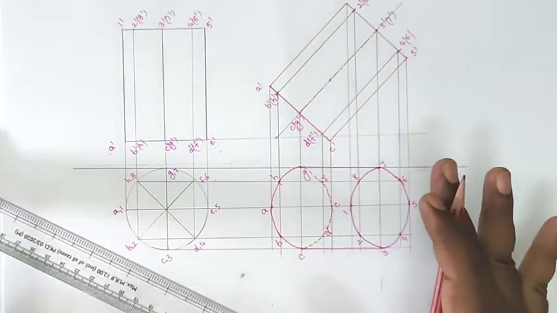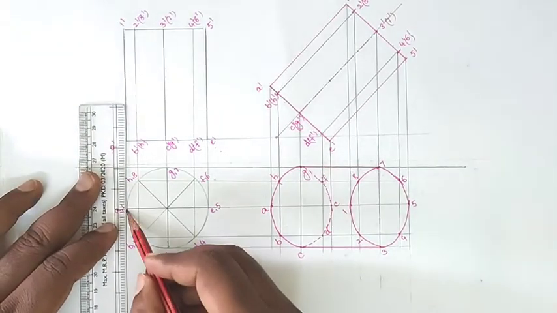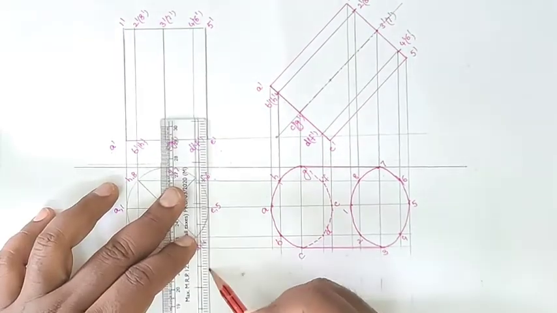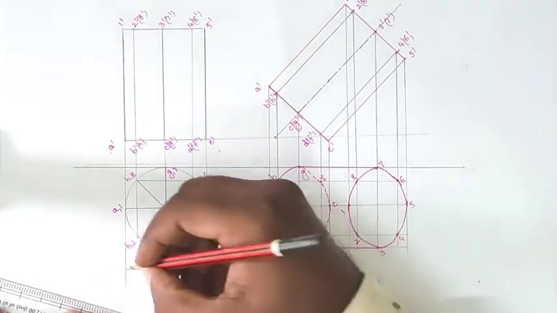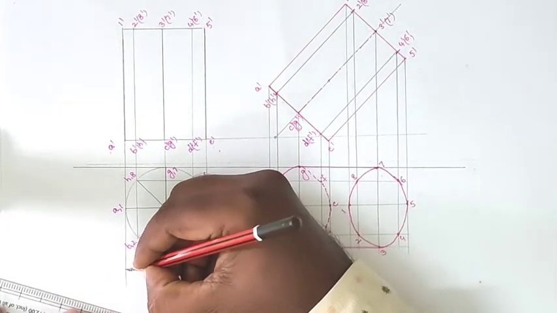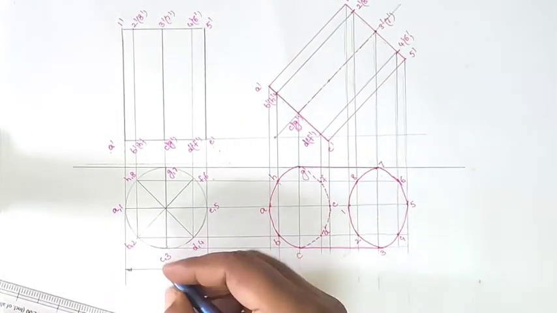So this is the solution for our problem. So they are giving the given data. Here you can mention the given data. So this diameter should be, they are giving 50 mm, diameter is 50.